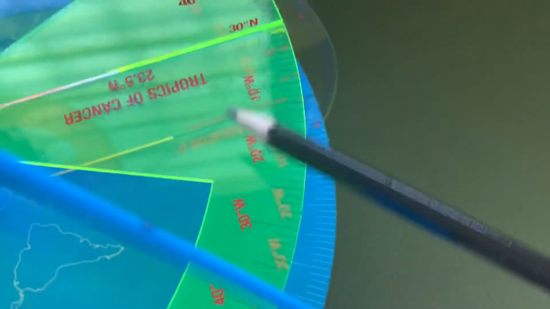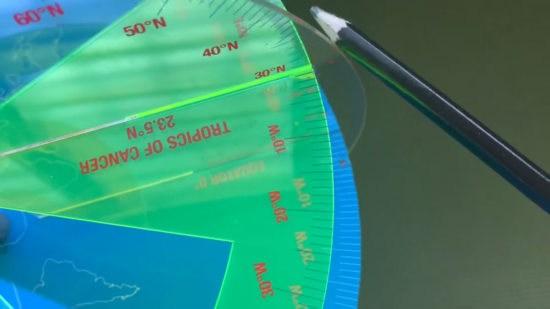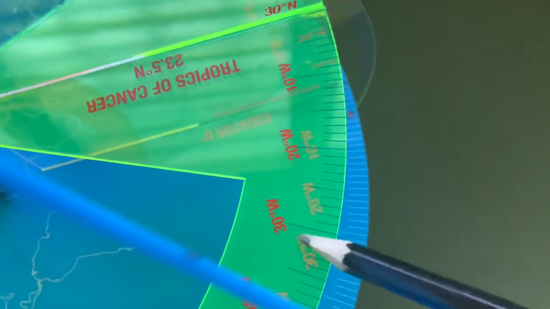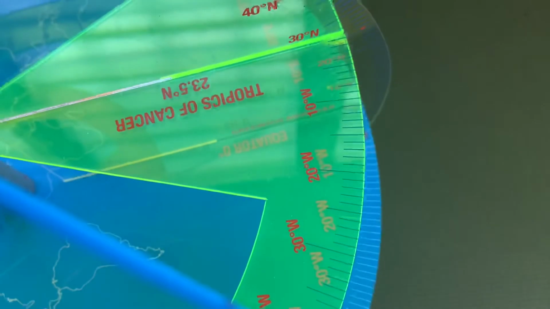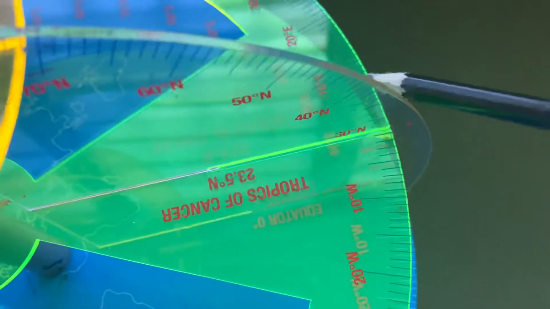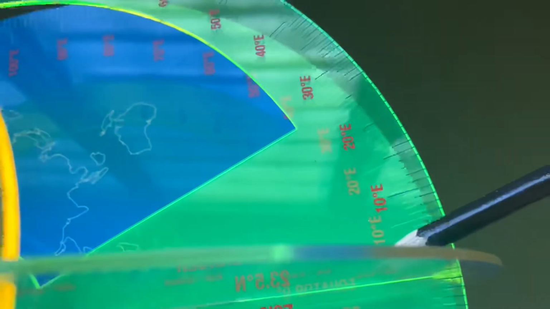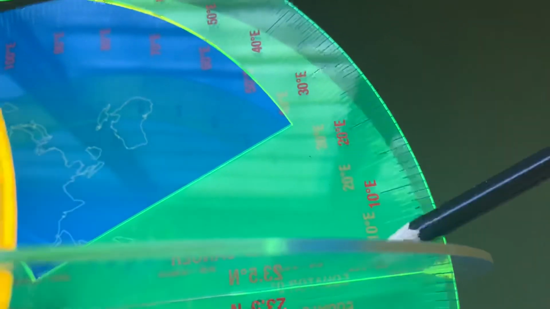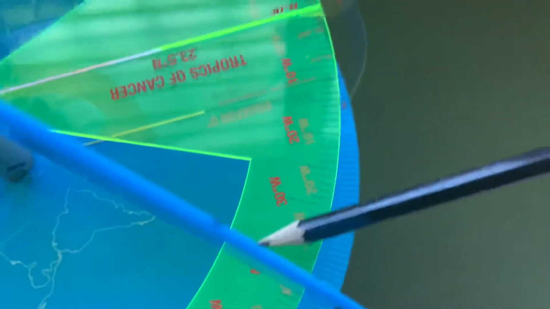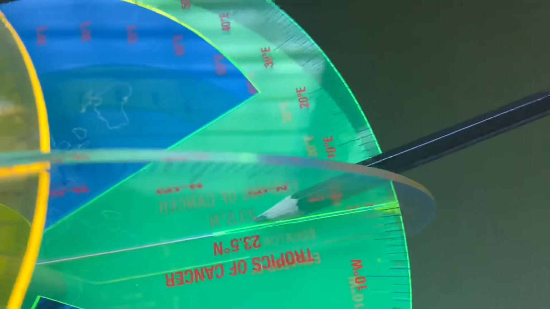So the Greenwich should be here, 0, 10, 20, 30, 40, right? Here. So 40 is here. Then from the Greenwich, you have to count 10, 20, the balance. Here 40. So the balance should be 140, but the direction will be opposite. 140.